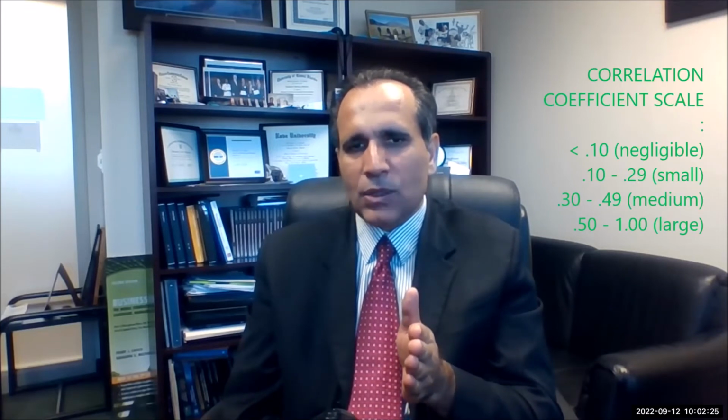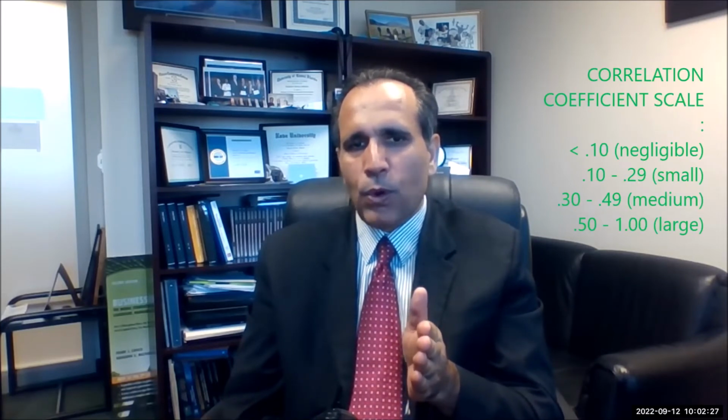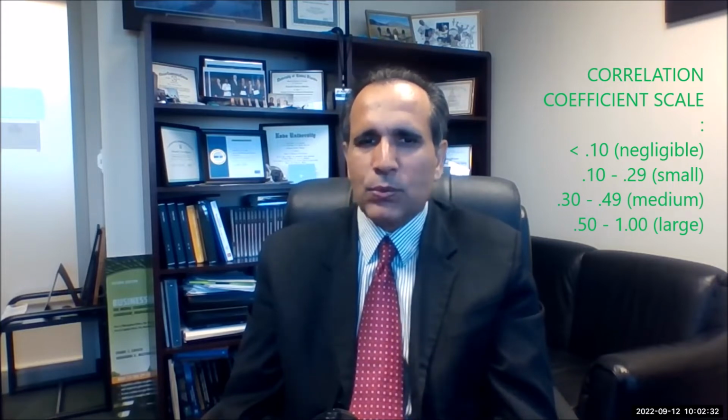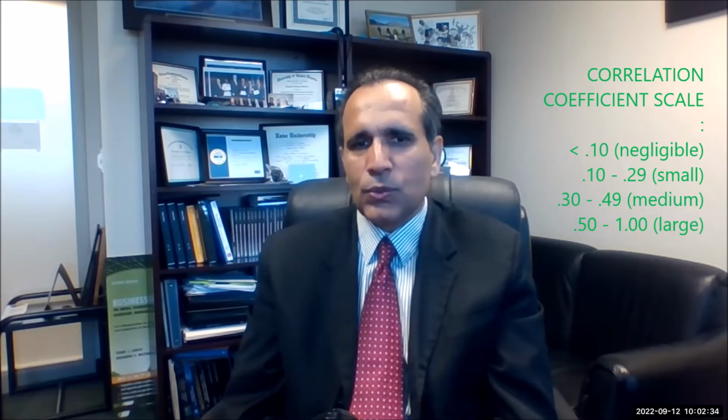It's usually expressed as a correlation coefficient on a scale of 0 to 1. So anything less than 0.1 would be negligible. Anything between 0.1 to 0.29 is considered small. Anything between 0.30 to 0.49 would be medium, and then anything between 0.50 to 1 would be a large correlation coefficient.